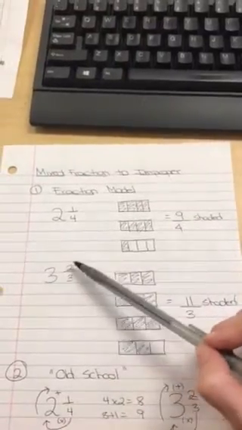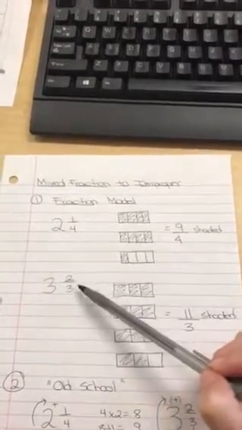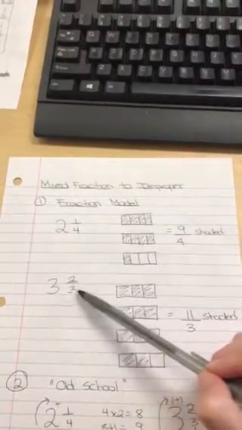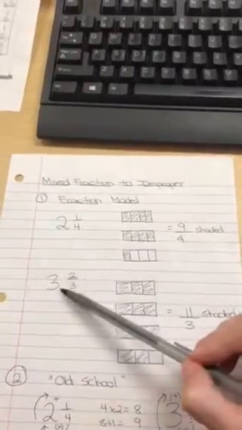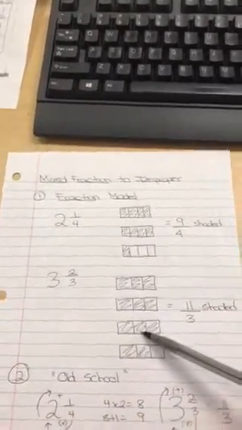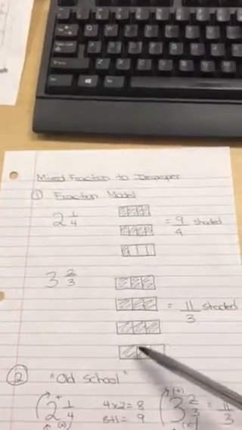If I were to have 3 2/3, how do I know what to break my model into? I look at that denominator. It's broken into thirds. Okay. How do I know how many of these I'm going to need? Well, I know I'm going to need at least 3 fraction models, and then I know I'm going to need another one to show 2/3.